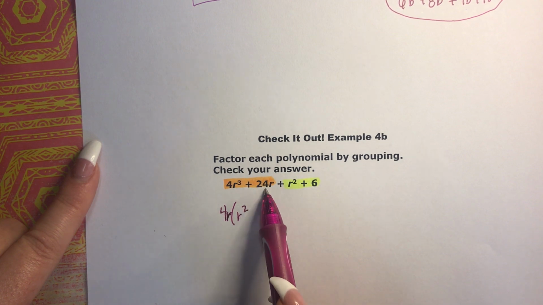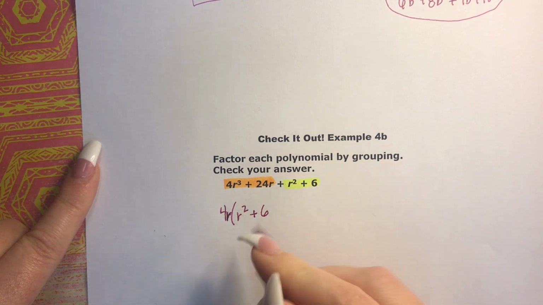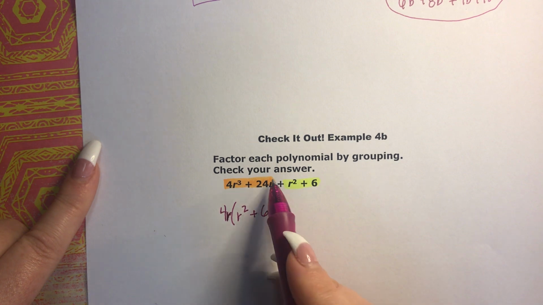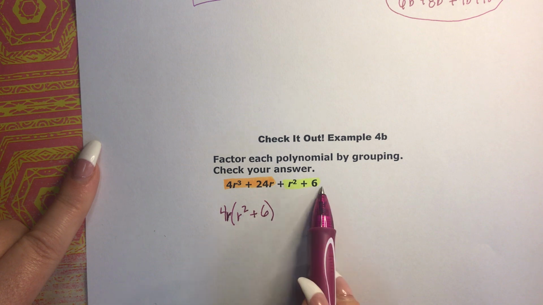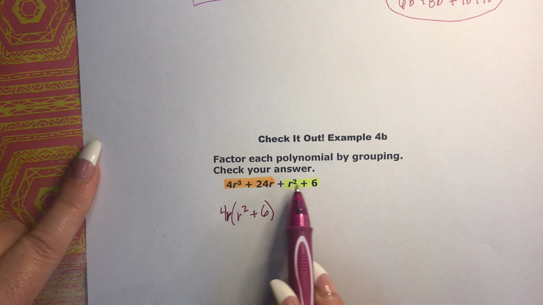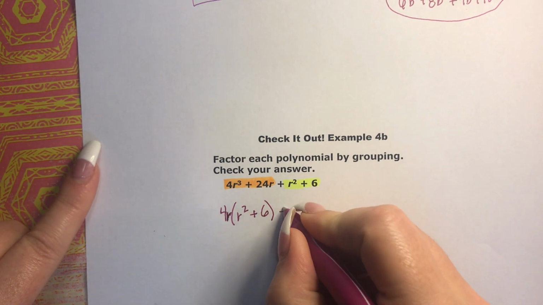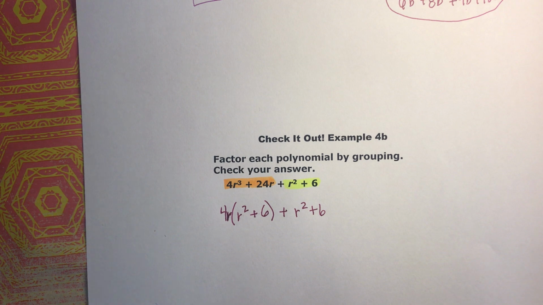Okay, so now we need this term. So 4 times what is a positive 24? It's going to be positive. 4 times what is 24? 6. r times what is r? And again, it would be r times 1 is r. So we're done here. And then, okay, are there any numbers we can factor out? No. What about letters? No. So this is just it. r squared plus 6.